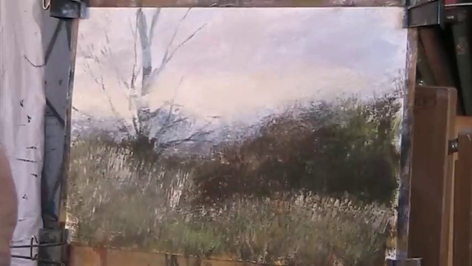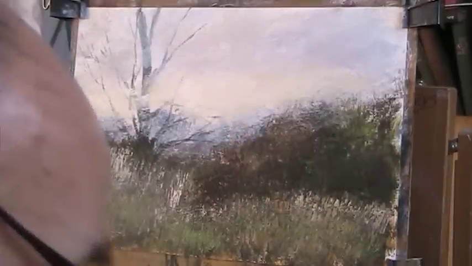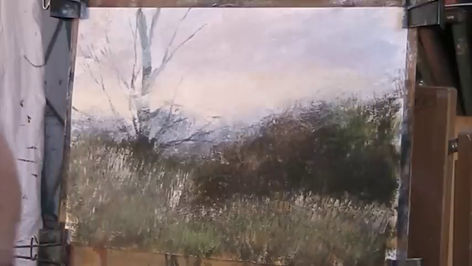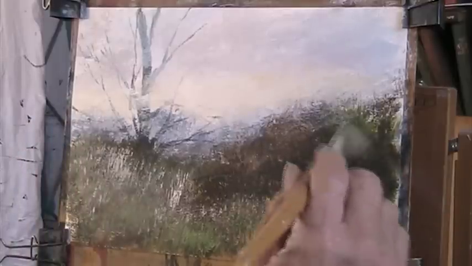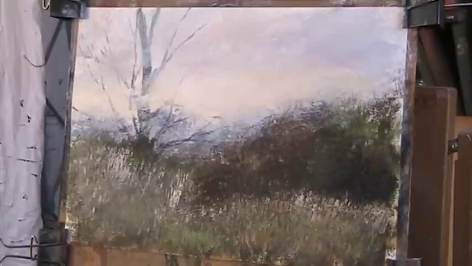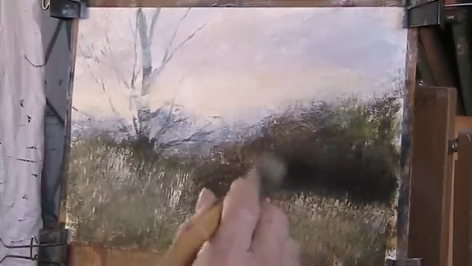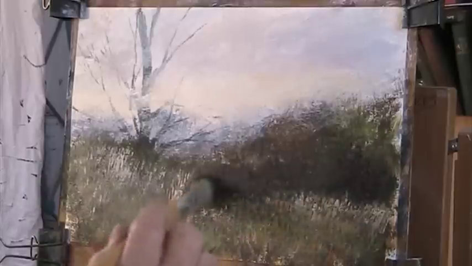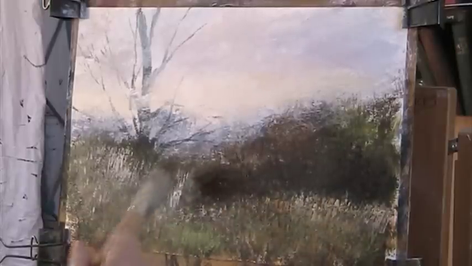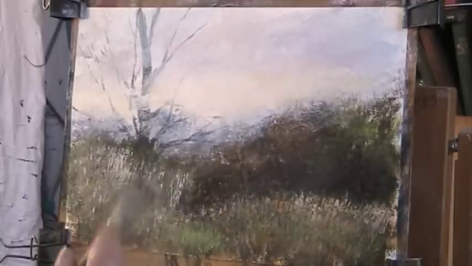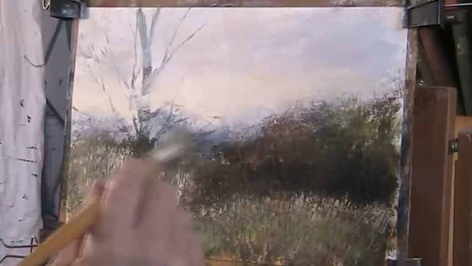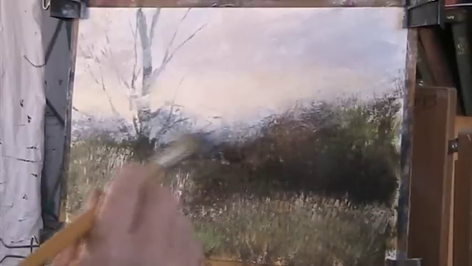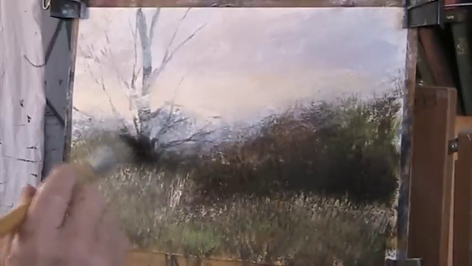Right, I'll put in this umbery dark. I'll mix a bit of blue with it, I think, just to darken a little bit rather than the black. So let's just go in here. Age-old technique, stippling, lovely way of painting. And the blue will be put in there really, but let's just put those darks in where they go.